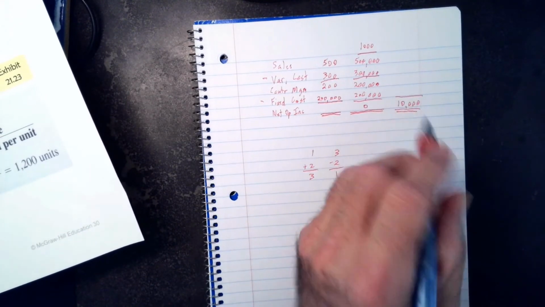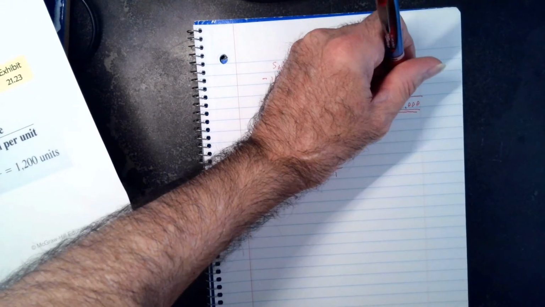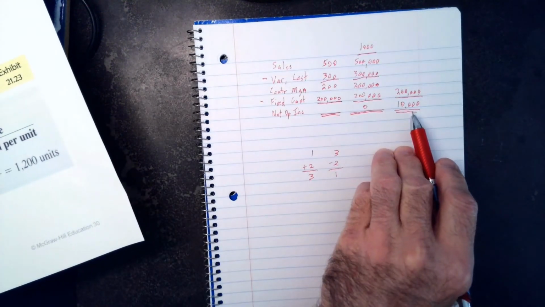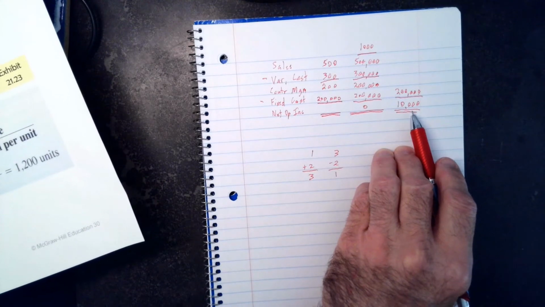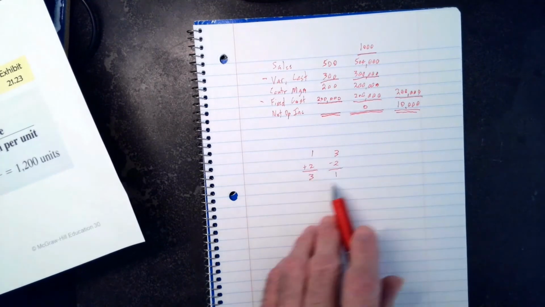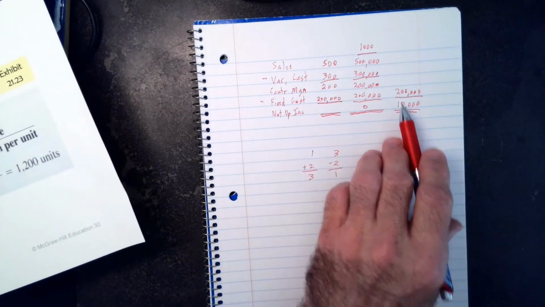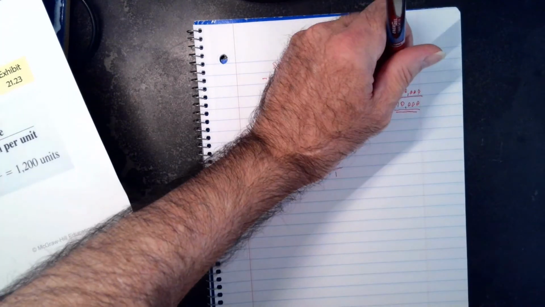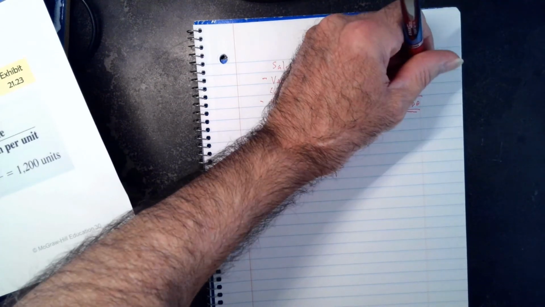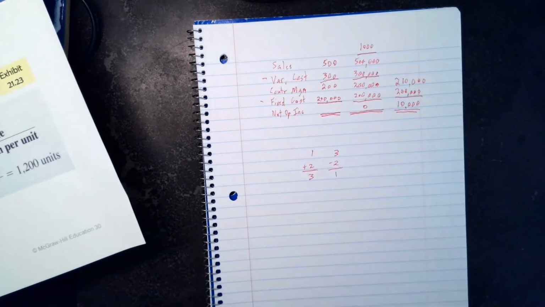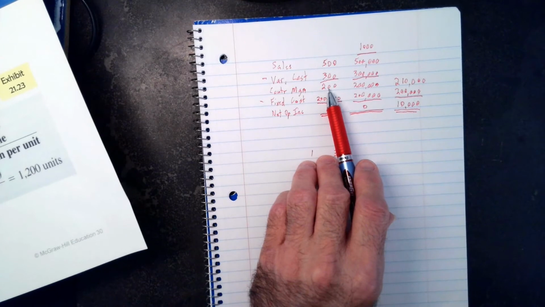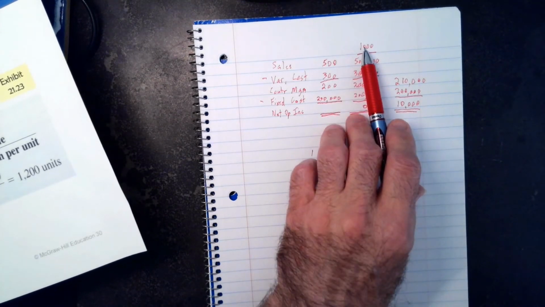Now my fixed cost is going to wind up being $200,000. Okay, so that doesn't change. All I'm doing is saying I want to generate more sales to get net operating income of $10,000. Well, what's going to be my contribution margin? Well, if you follow this logic, 200 plus 10 is going to be 210,000, right? So 210,000 is my contribution margin. Now, if I go back over here and I take the 200,000 and divide that by 200 per unit, does that give me 1,000 units for break even?